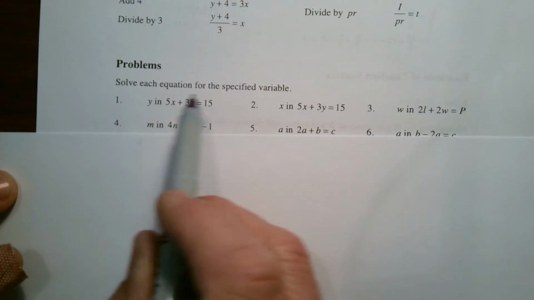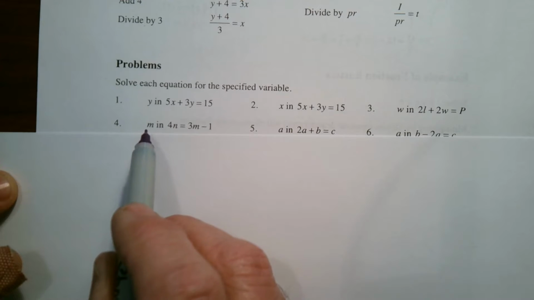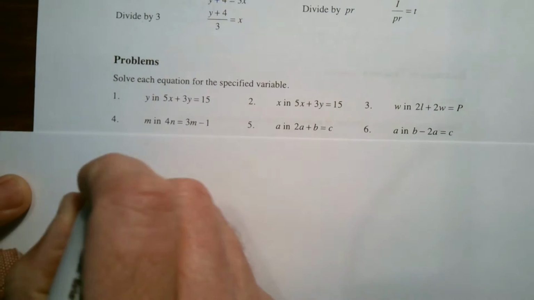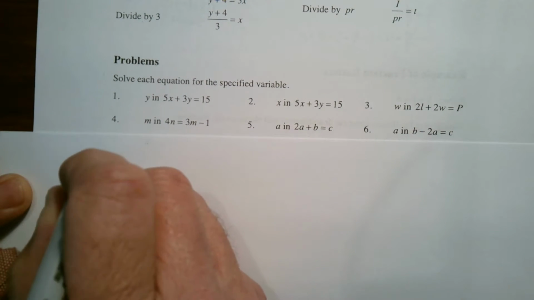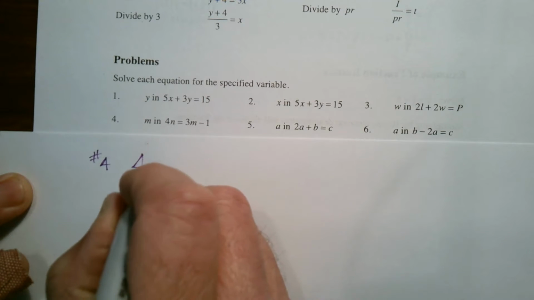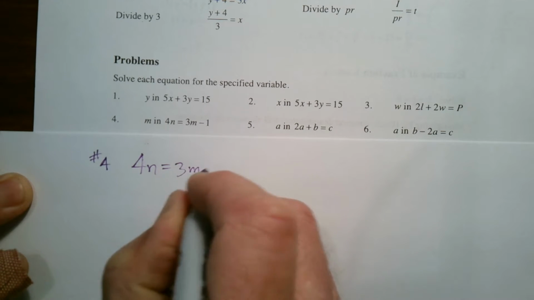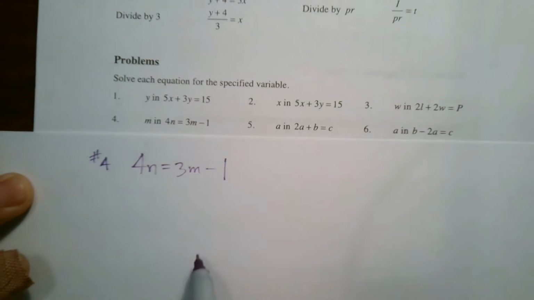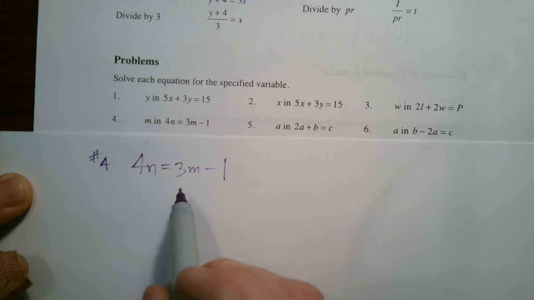So number 4, we'll start with this one. It wants us to solve this equation for the specified variable, m. I'm going to rewrite the equation and show you the process here. So it's 4n is equal to 3m minus 1. I need to solve for m.